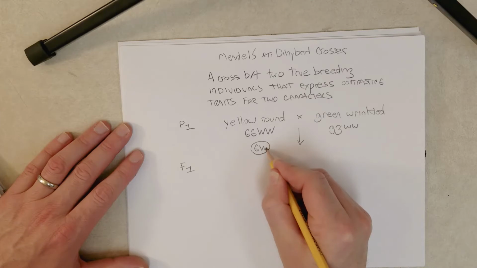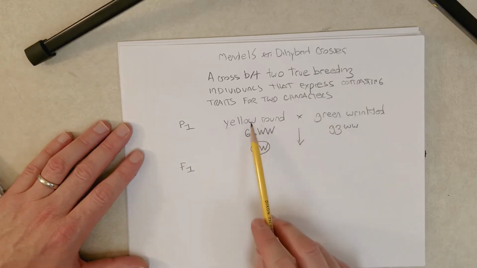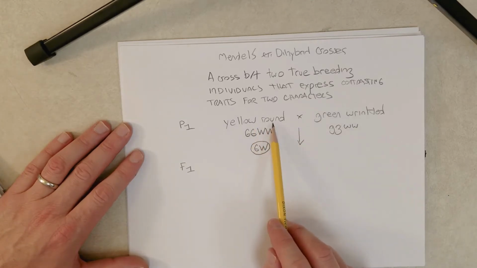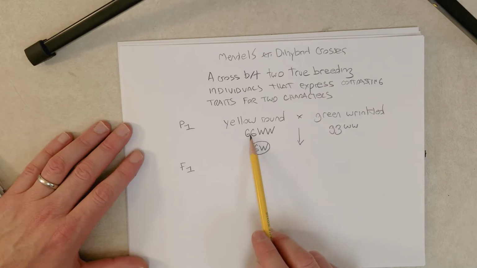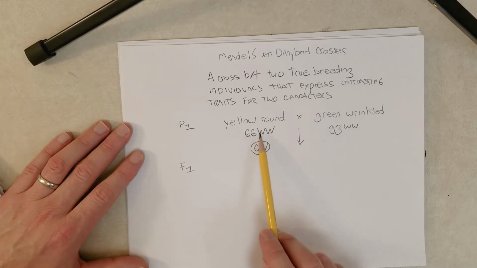There's only one type of gamete that can be made by the yellow and round plants, because they're homozygous for the seed color gene and the seed shape gene, and the gamete has to inherit a single allele for each of these genes. The plant only has a big G to donate and a big W to donate. So all of the gametes will have a big G and a big W.